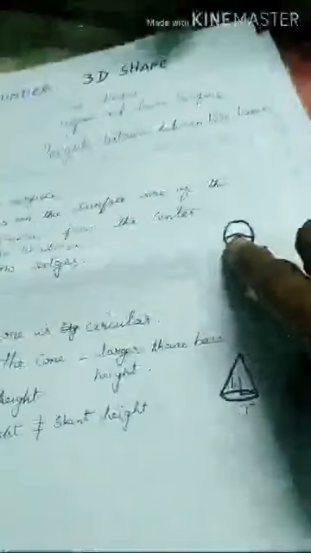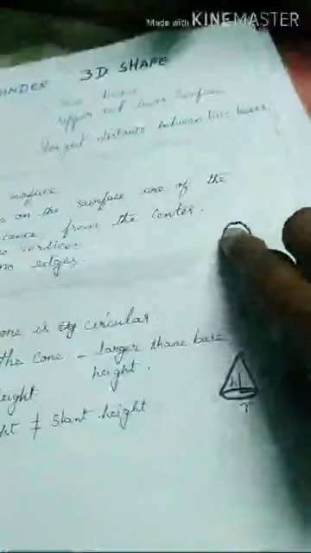Then I have a sphere, a small one, that I brought for you to see. A sphere has all points at the same distance from the center. It has no vertex, no edges. So here it is on the surface, and from the center all points are equal and the same. Next I move on to the cone here.